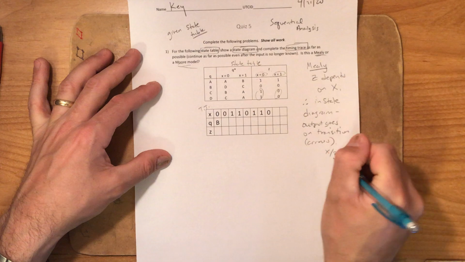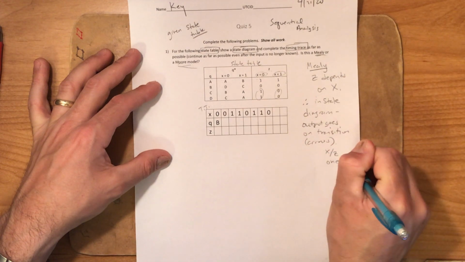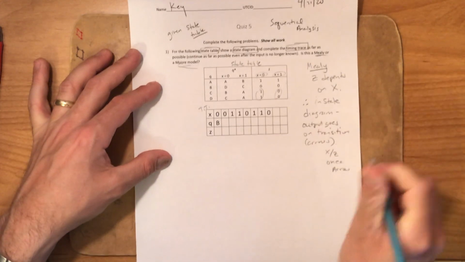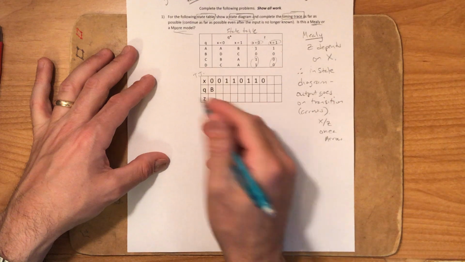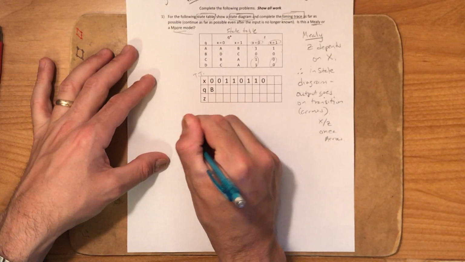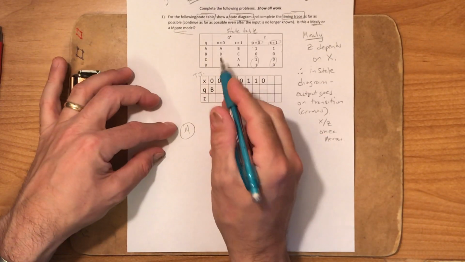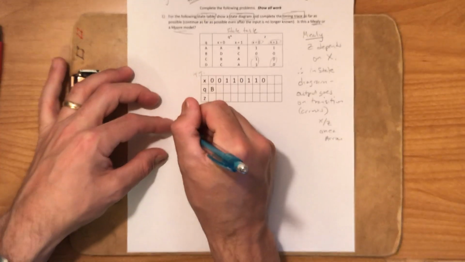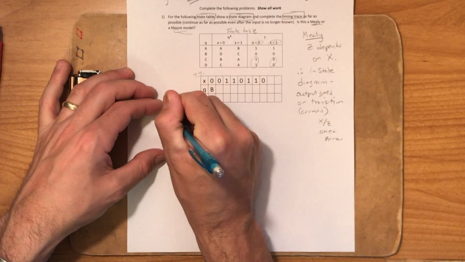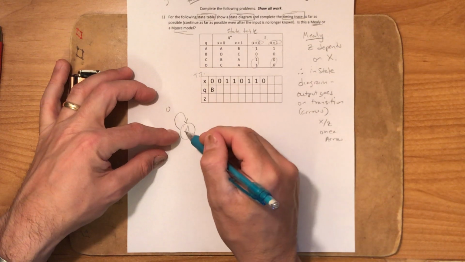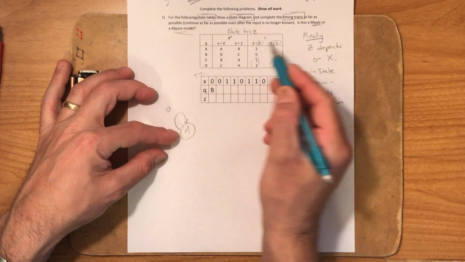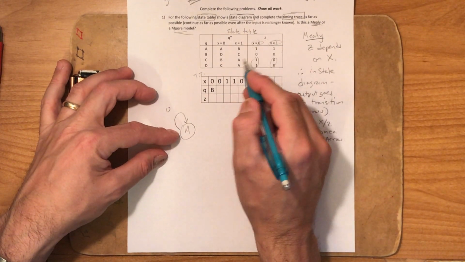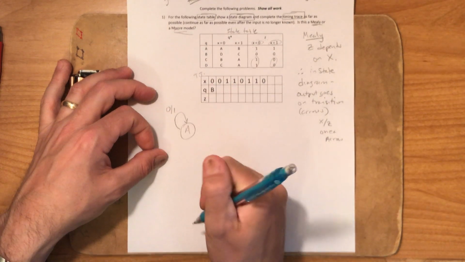So we'll put X over Z on each arrow. So a 0 causes us to go to A from A, and when X is 0, the output is a 1.